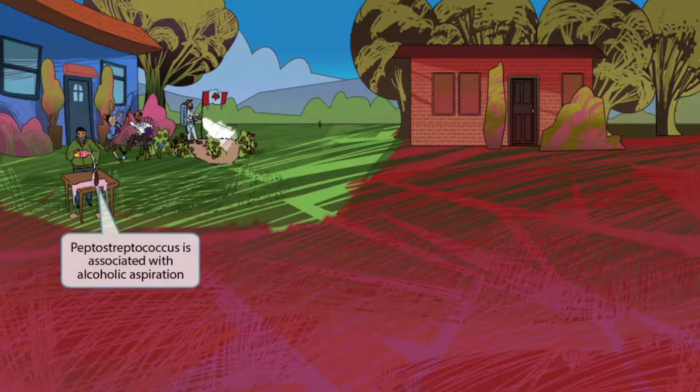If you look closely, you can see this man is actually making a Molotov cocktail, an explosive weapon made from alcohol. This alcoholic weapon represents alcoholic aspiration. Peptostreptococcus is an anaerobe that's known to be aspirated and cause lung infections. And alcoholic aspiration refers to alcoholics where they accidentally inhale organisms and other things that should go through the GI tract but instead go to their lungs and cause infection. So again, alcoholic weapon stands for alcoholic aspiration.